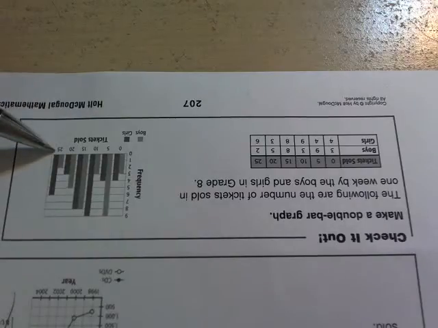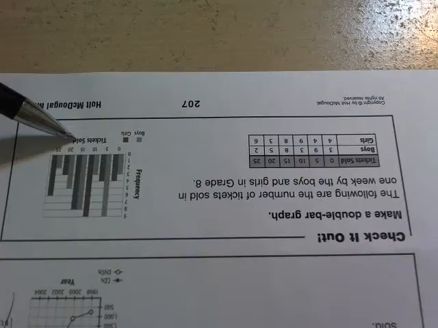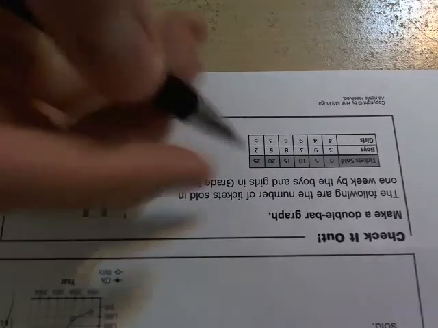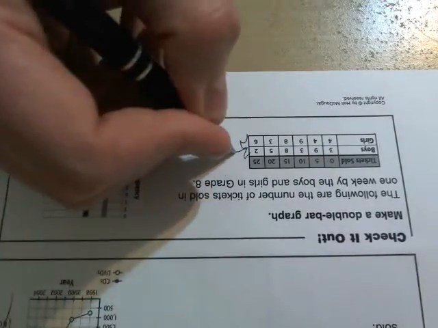All right, let's go ahead and take a look at the bottom here. Making a double bar graph in the check it out example here, we're comparing the number of tickets sold in a week by boys and girls in grade 8. As you can see, the number of tickets sold is what's in the gray bar at the top there, 5, 10, 15, 20, 25. So that's what's listed across the x-axis here. We're going to go ahead and put tickets sold down here on the x-axis then, and the frequency, how many times these numbers actually pop up, which is what's right here.